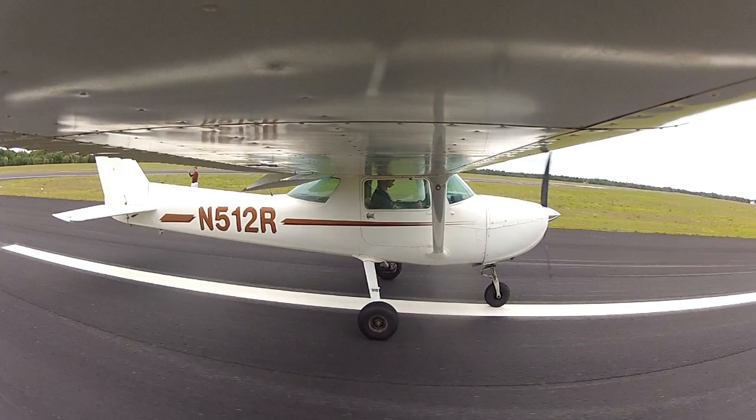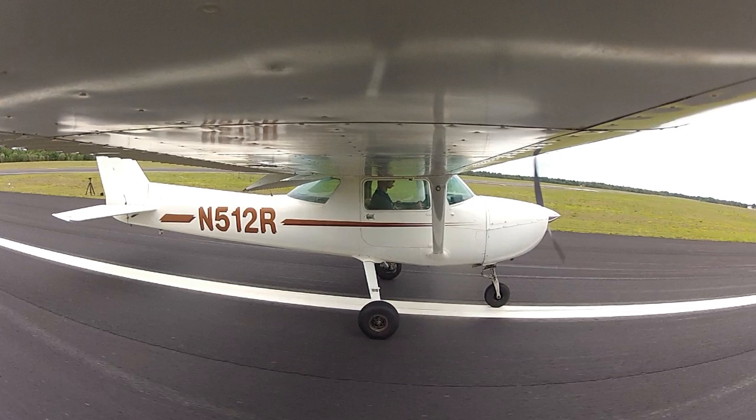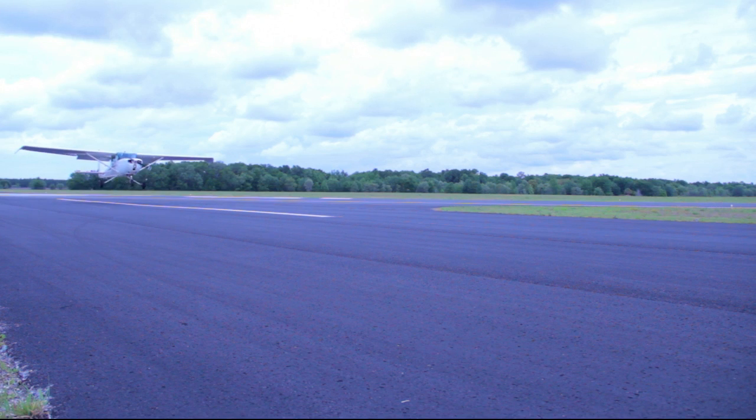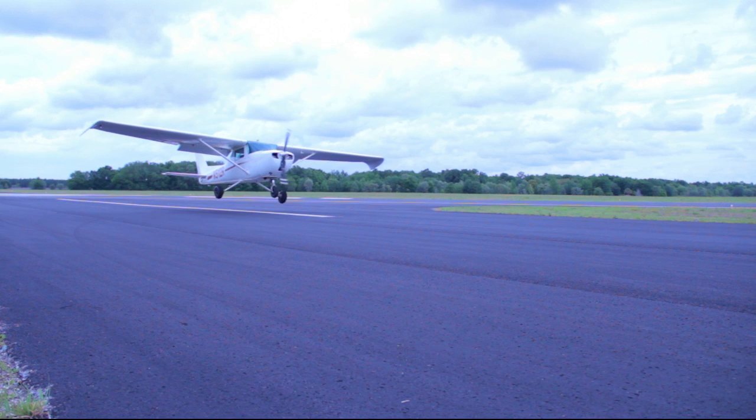A lot of people think, oh, I've got to hang it on that left wheel. I've got to hold it. I've got to do a wheel landing. That's not necessarily the case. All you want to make sure is that left wheel, upwind wheel, touches down first.